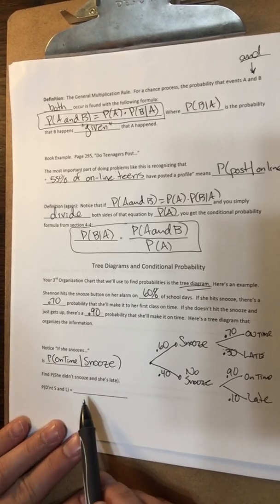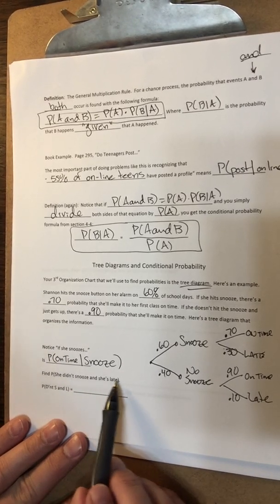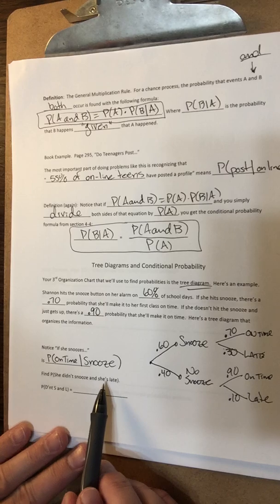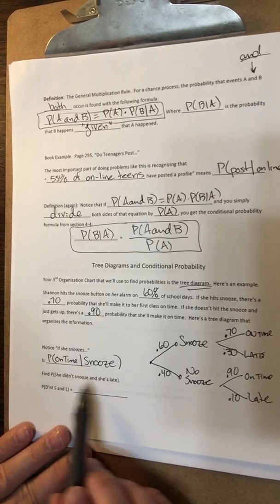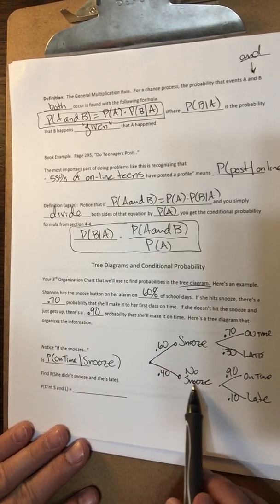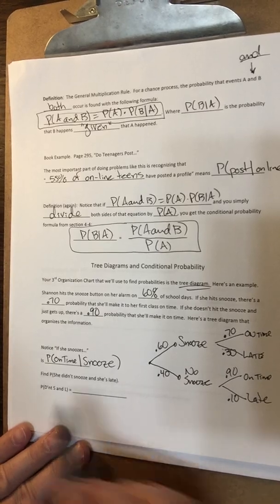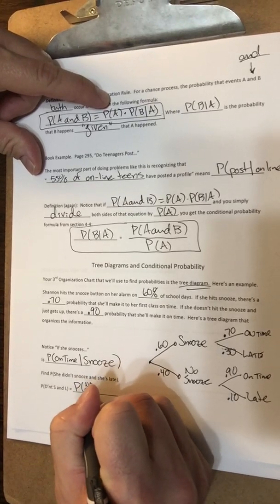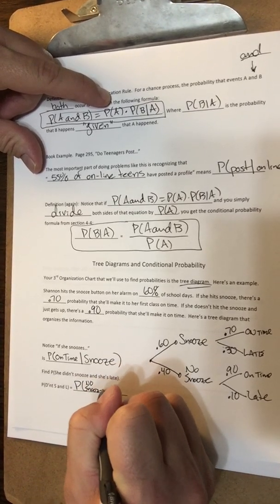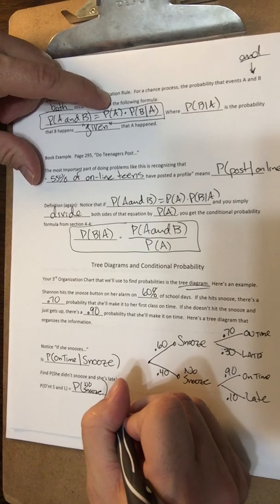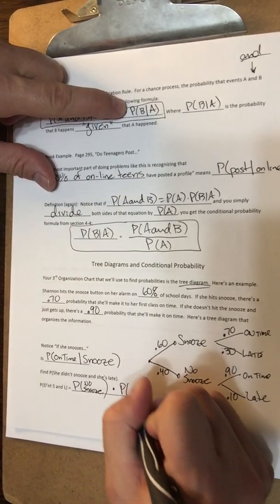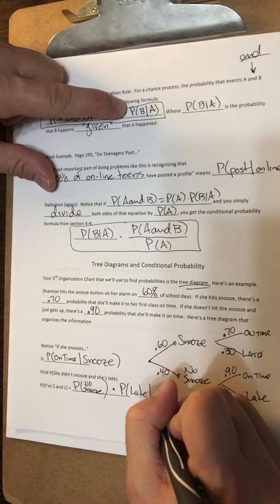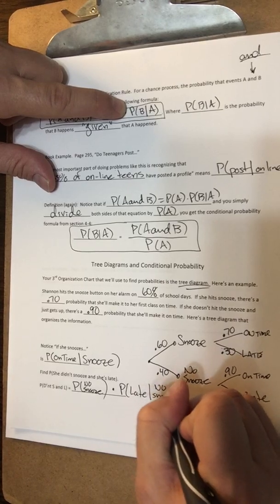Okay, so the probability she didn't snooze and she's late. I'm supposed to find the probability that she didn't snooze and she's late. No snooze and late. So here's an and probability. So I'm going to follow this formula. I got to find the probability of no snooze, and then I go times the probability that she's late, but given that she didn't snooze.